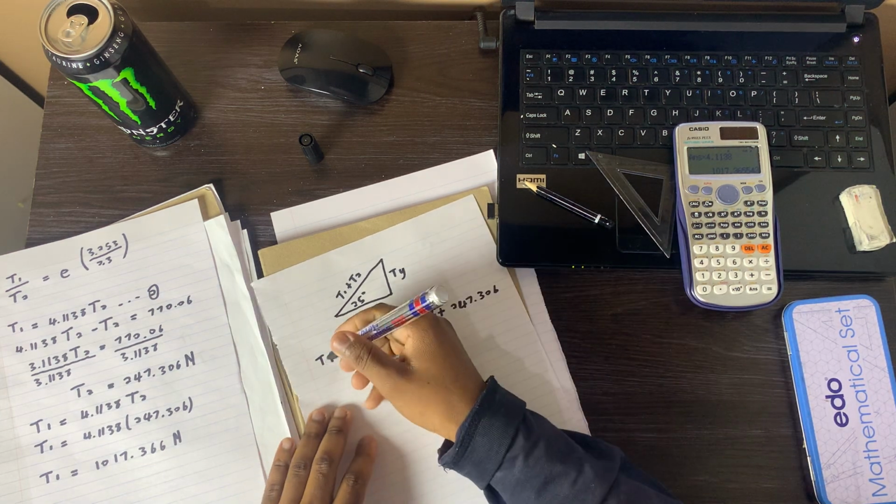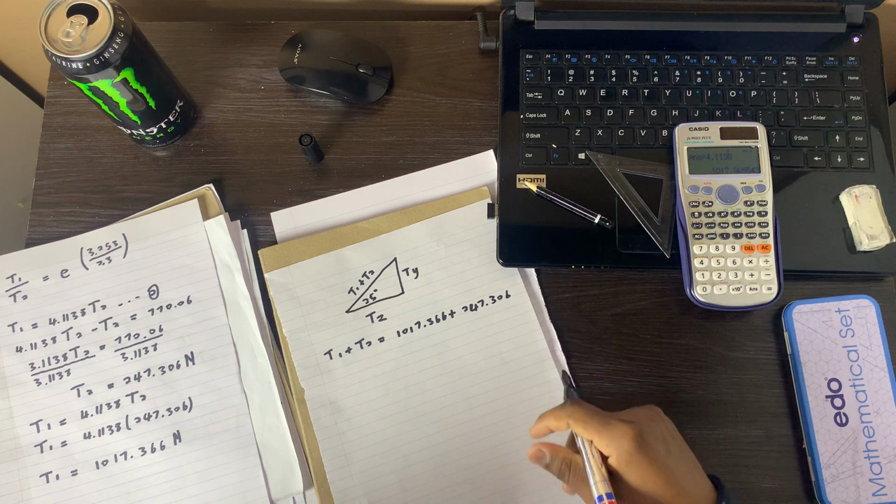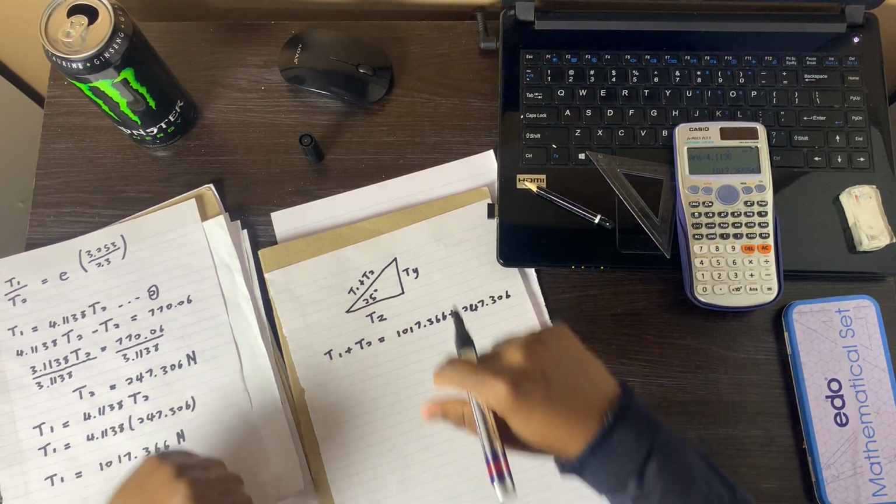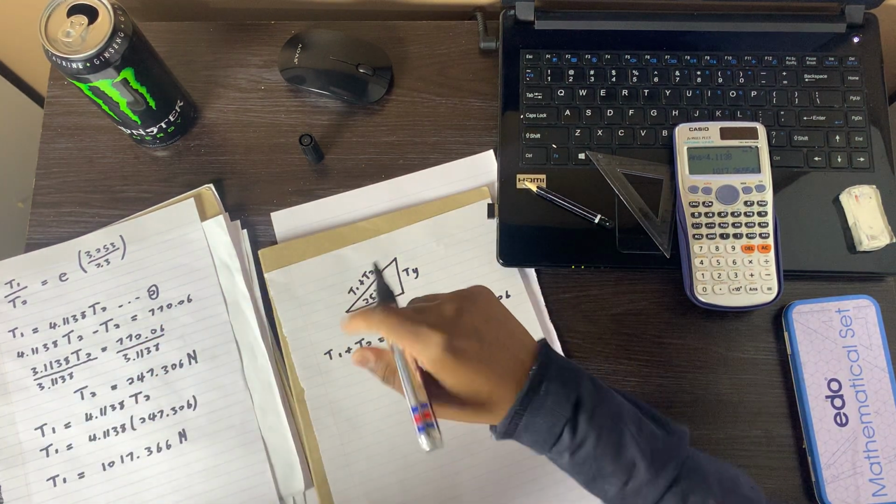2247.36. I like to move it. I like to move it. I like to move it. You like to move it.